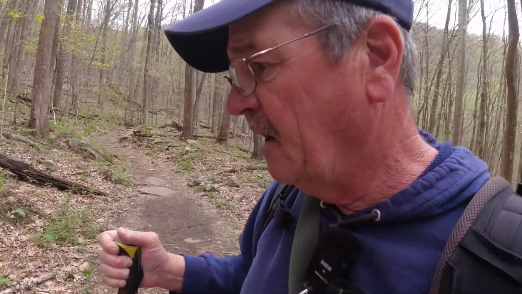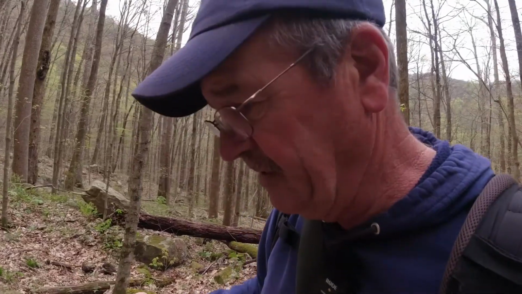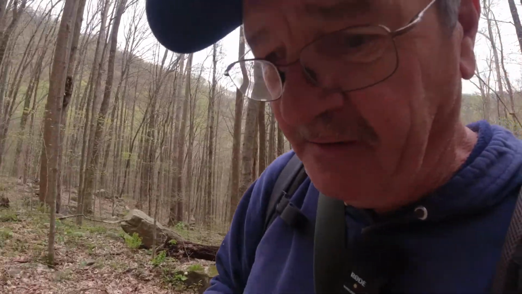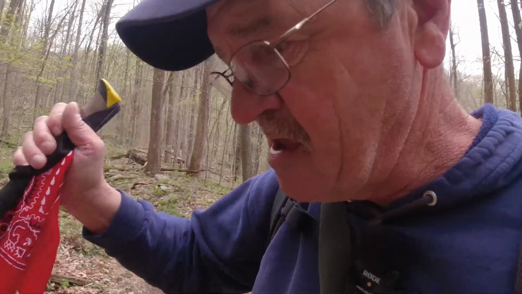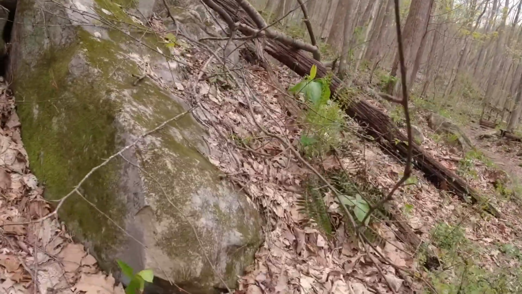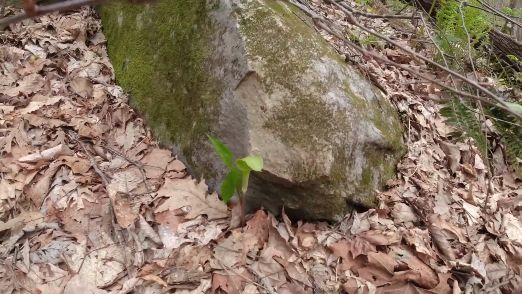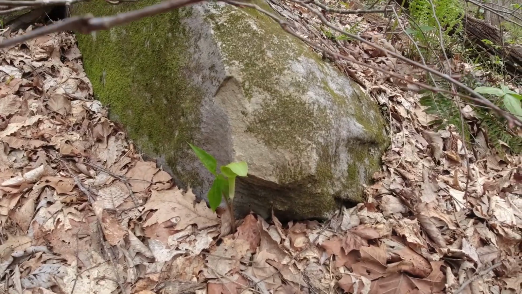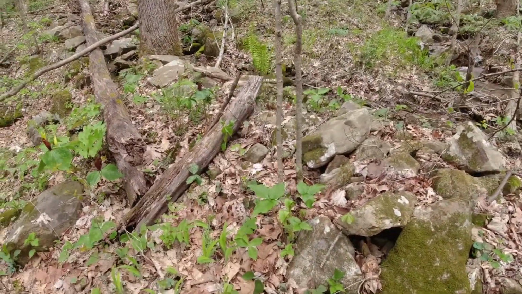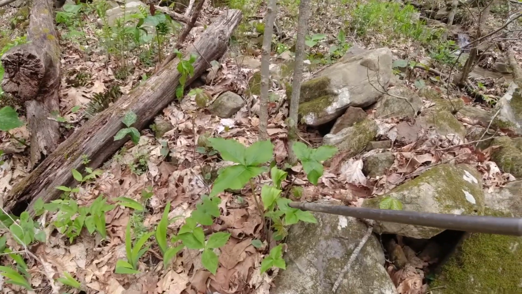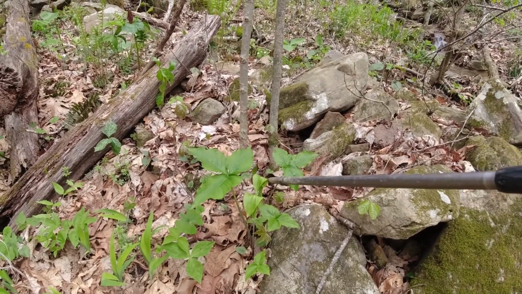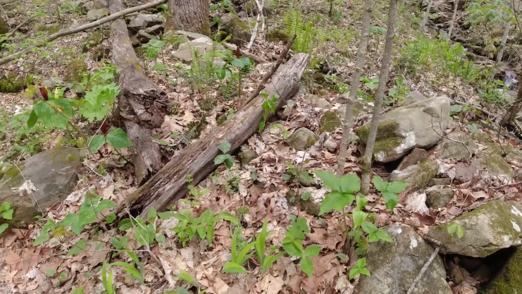Well, I was walking up the trail towards Emery Gap Waterfall, and on the trail just to my left near a rock, I found this. A jack in the pulpit right there. There's 2 more jack in the pulpits. They're right there, right behind each other. So that's 3 up here that I can photograph.